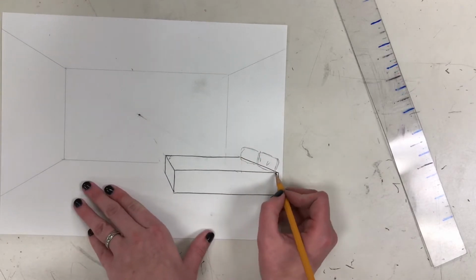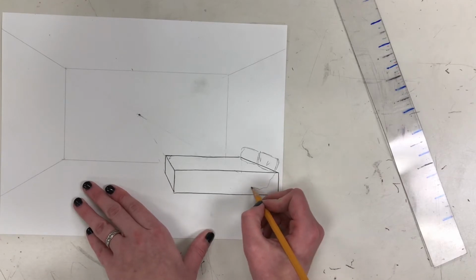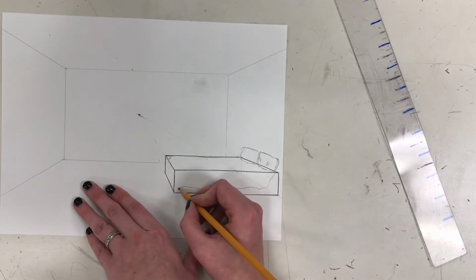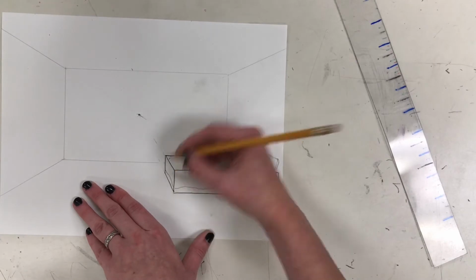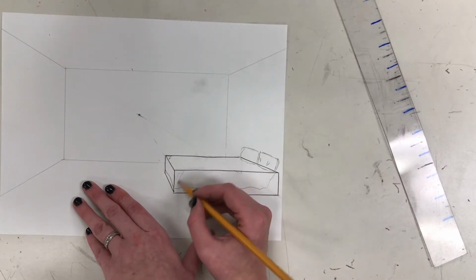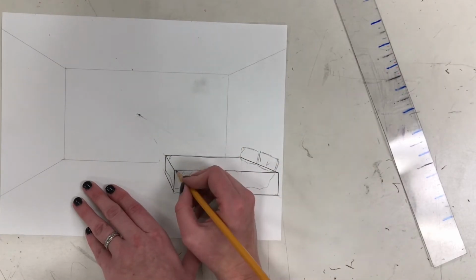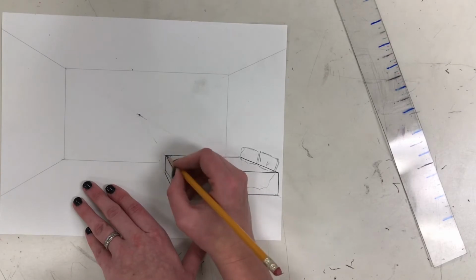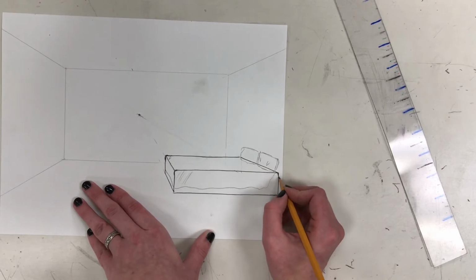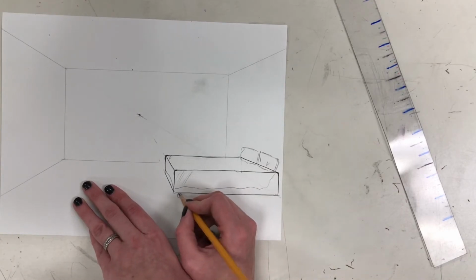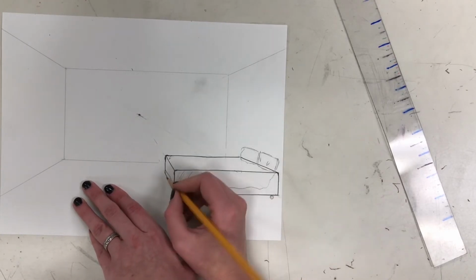If I wanted to add like a little blanket draping here, something like that. If I wanted to add a pattern on it, even if you wanted to, you could go back and you could kind of round off the edges of the bed so it doesn't look quite so sharp. You could put like little feet on it if you wanted to.